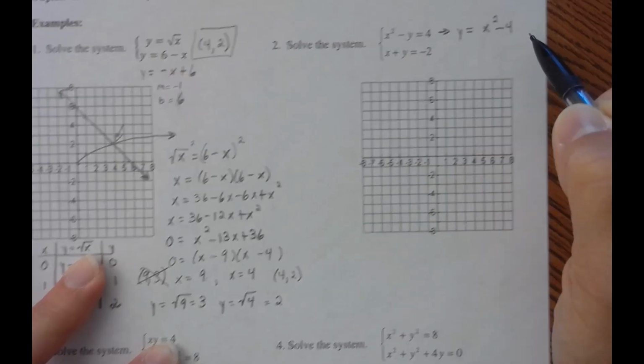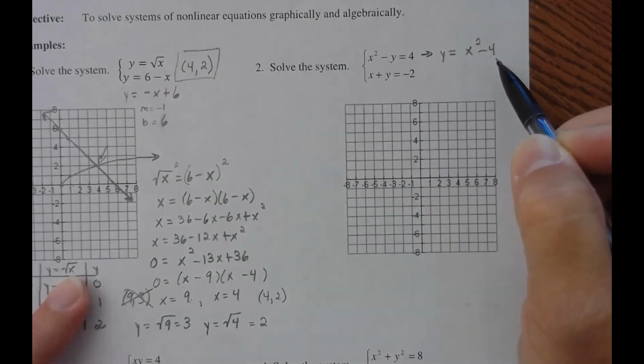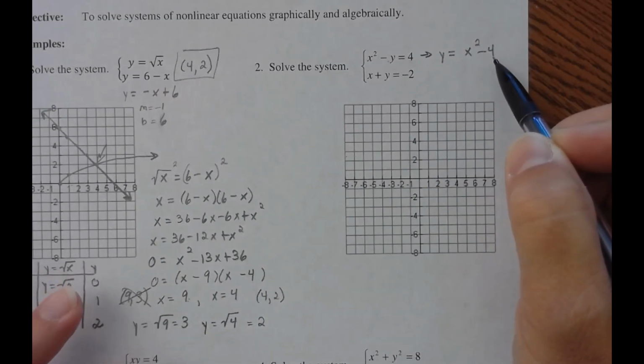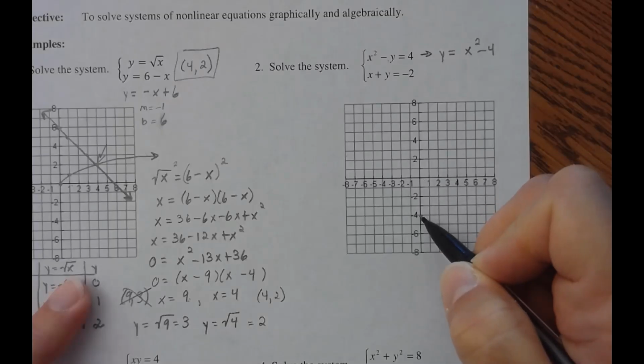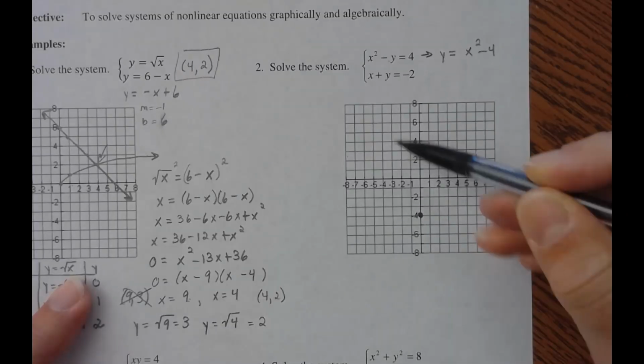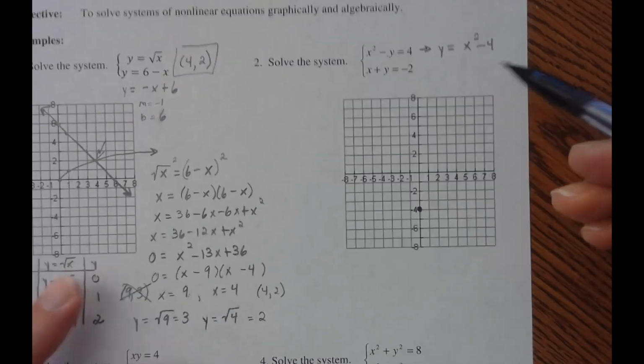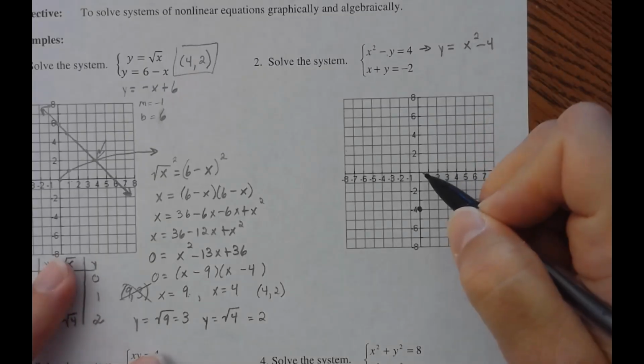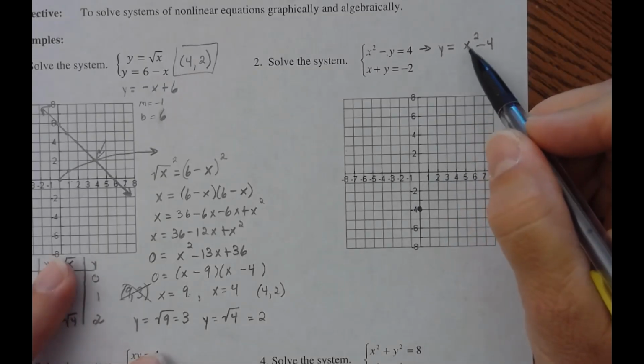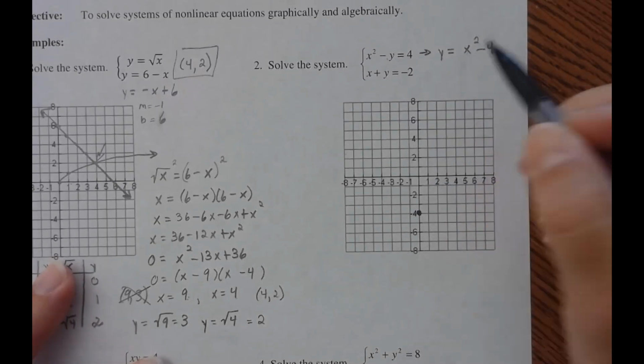Now hopefully you recognize this as a quadratic, and the minus 4 shifts everything down 4, and the parabola will open up. I am just going to make an xy table to find a few more points here.